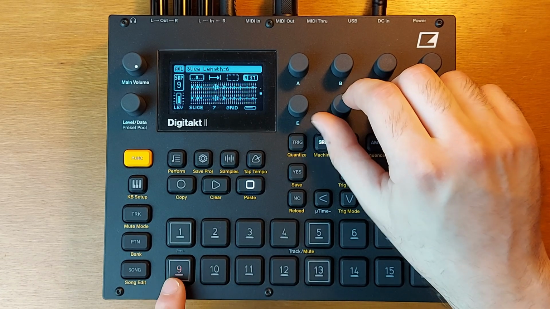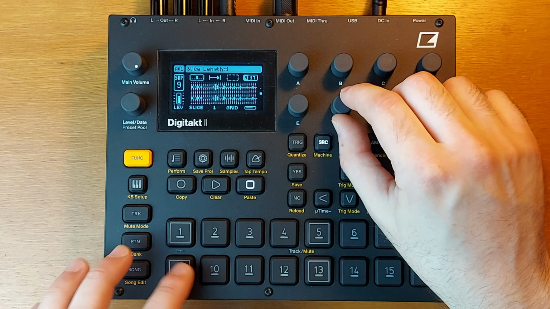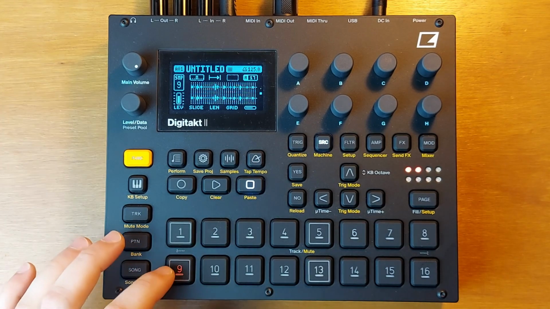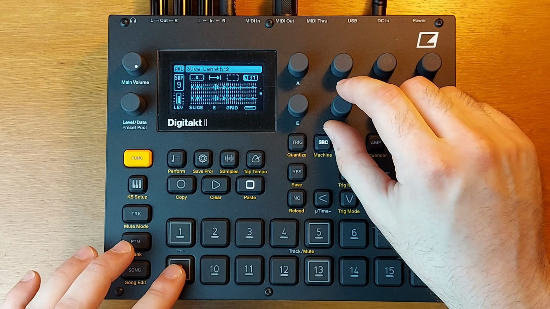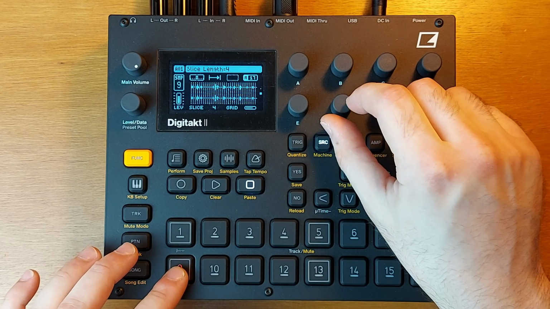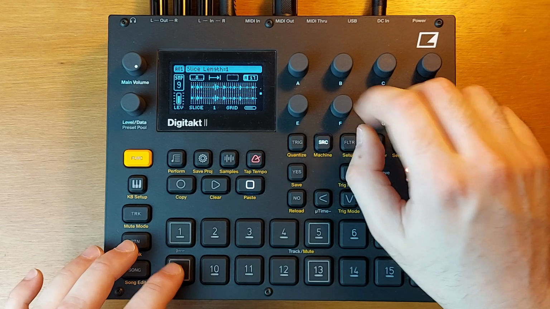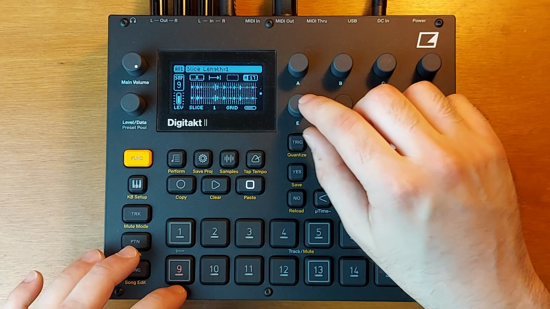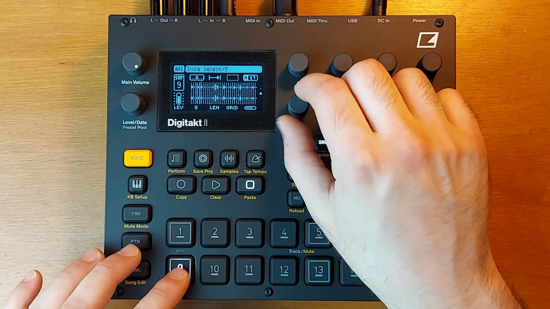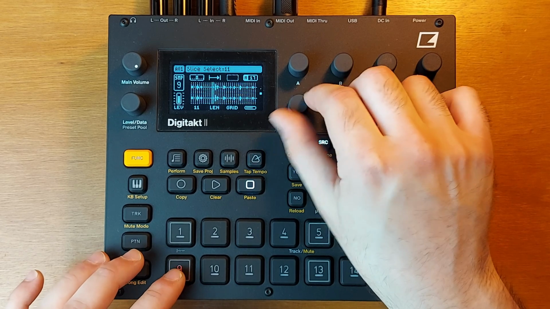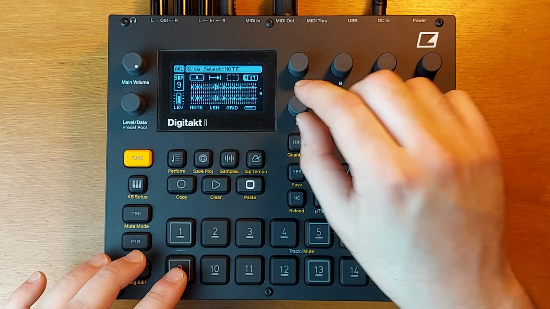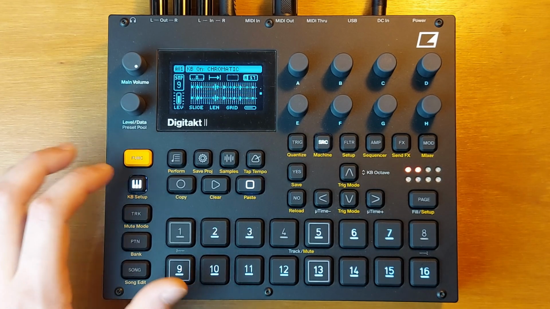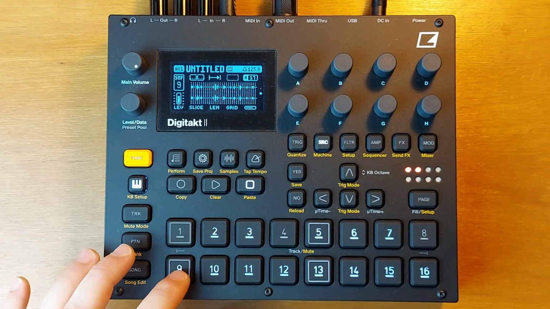The length is how long it plays, so how many slices long. So 1 32nd in this case of the entire pattern, or 2, or 4. But let's keep it at 1. I can change the slice. But what's even cooler is I can set it to note. And then if I go to keyboard, I can play these slices with the keyboard.